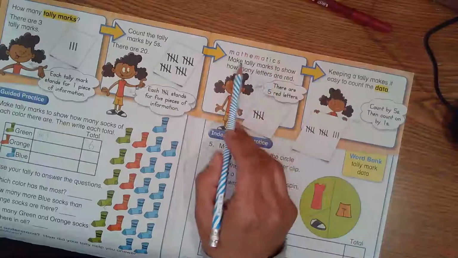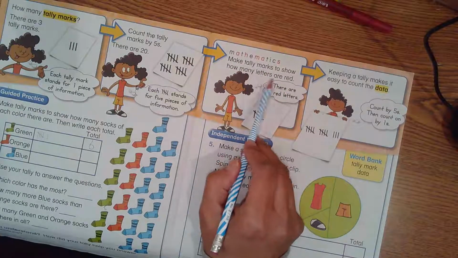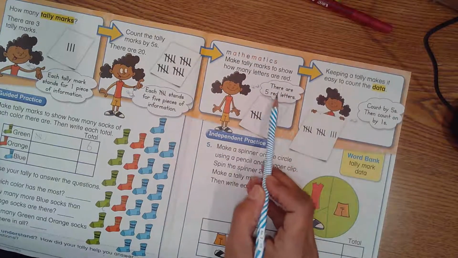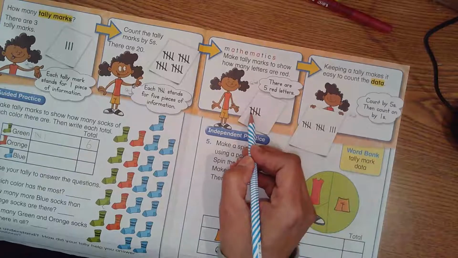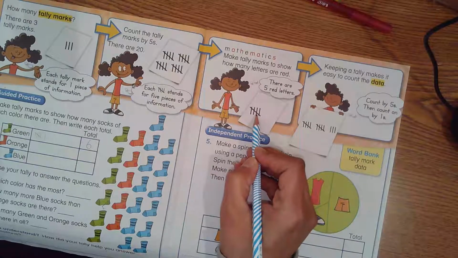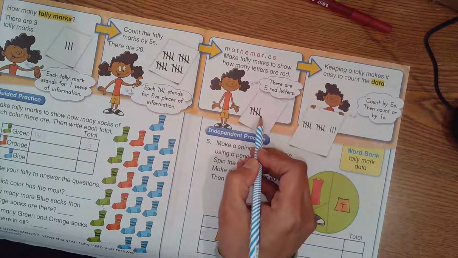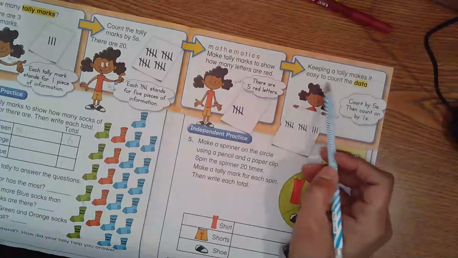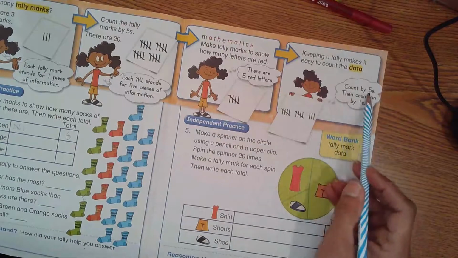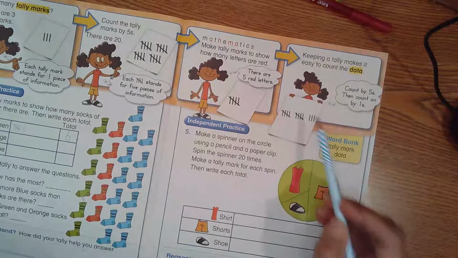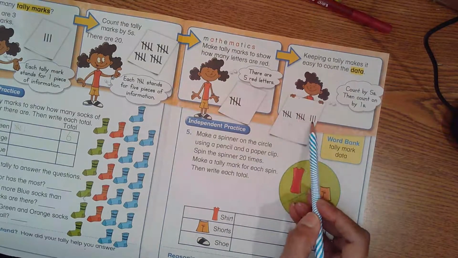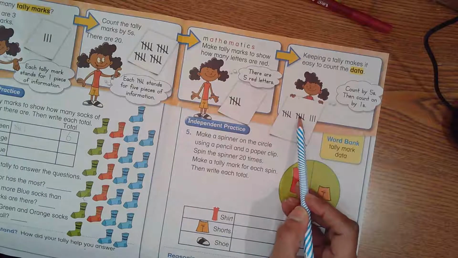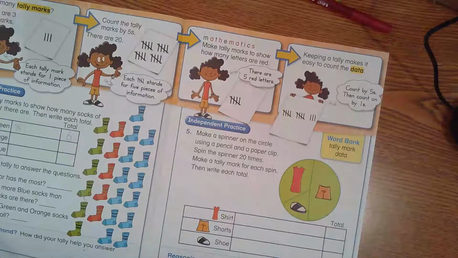All right. Mathematics. Make tally marks to show how many letters are red. So look here. 1, 2, 3, 4, 5. There are 5 red letters. So one stands for A, next one for H, M, A, then the S. So that means 5. Keeping a tally makes it easy to count in any data. Count by 5s, then count by 1s. So you count by 5, so you have 5, 10, and then the rest, this is less than 5, so it's 5, 10, 11, 12, 13. All right.